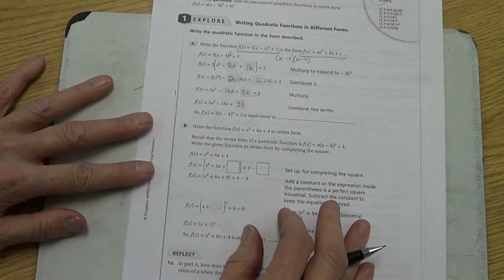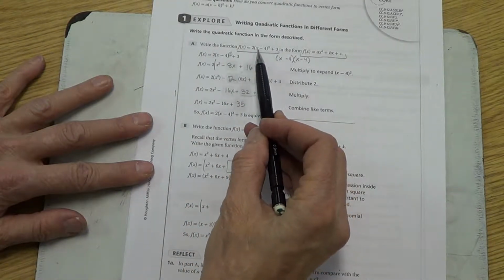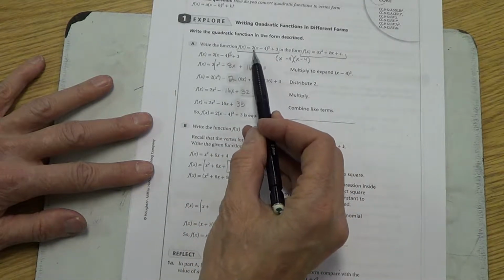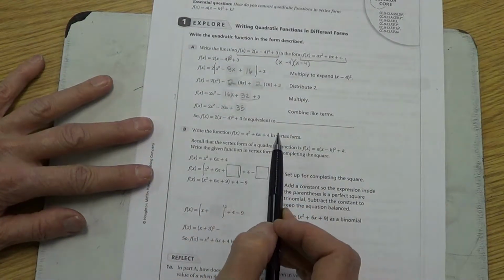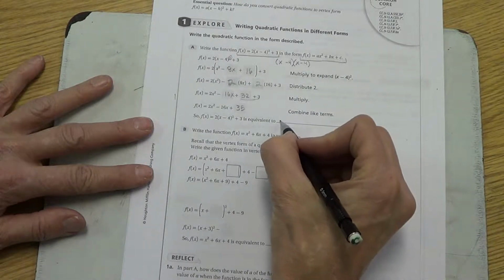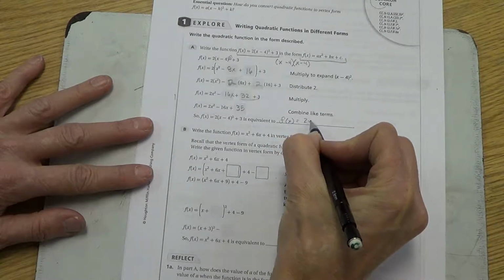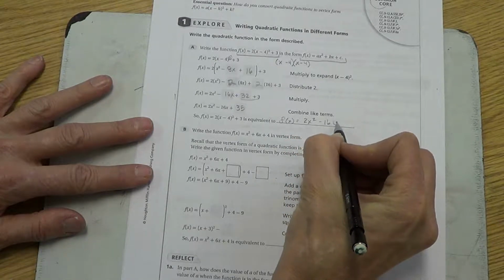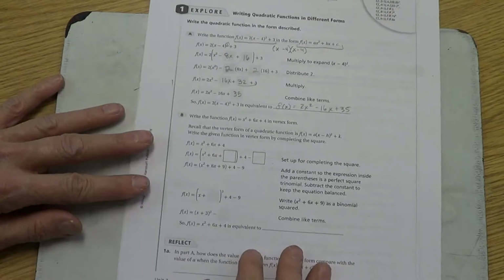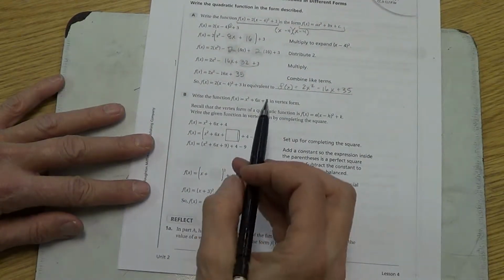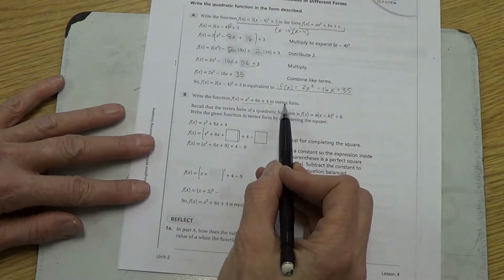And we have just converted from vertex form to standard form. Okay? So you would write f of x equals 2x squared minus 16x plus 35. Okay. Now they want to take you through this going back to vertex form.